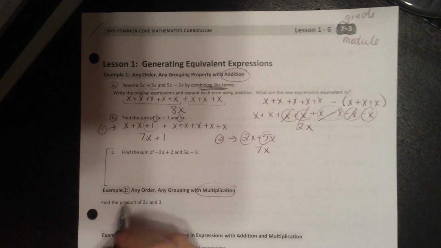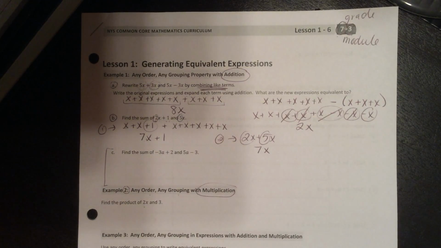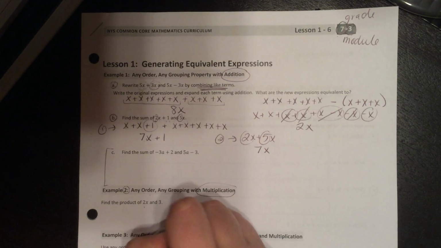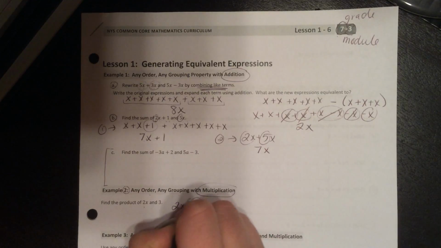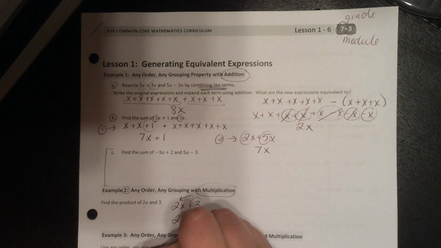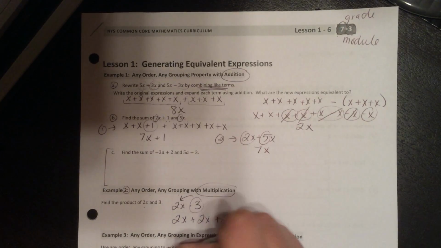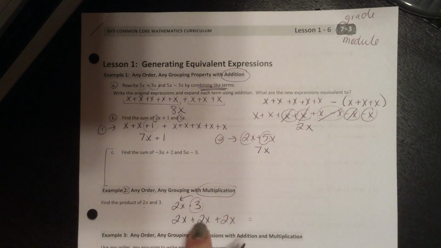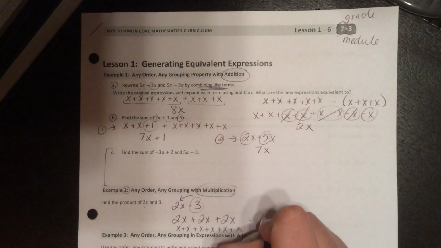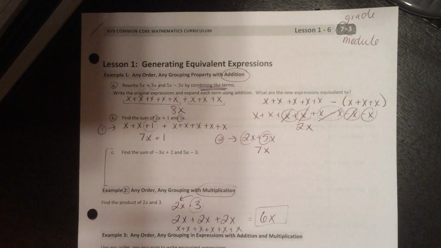Okay? So I want you to find the product of 2x and 3. If we go back to that repeated addition thing, this is 2x times 3. So it's 3 of the 2x's. Okay, so 2x plus 2x plus 2x, if you wanted to write it all the way out, it would take forever, but that's okay. 1, 2, 3. So altogether we have 6 x's, okay?